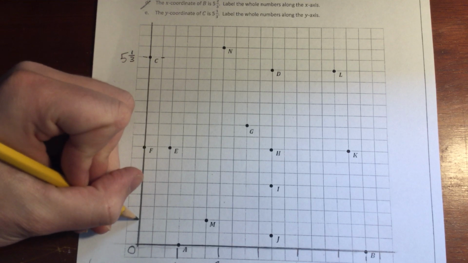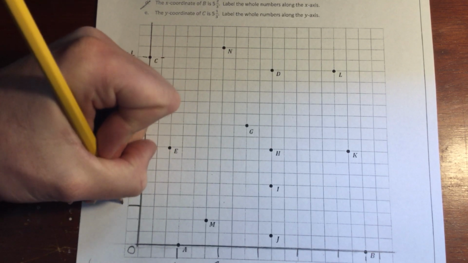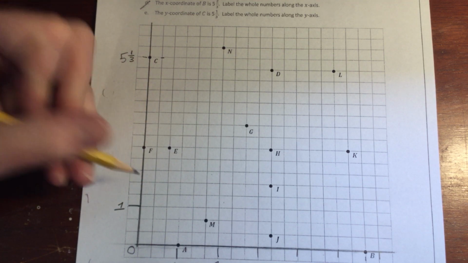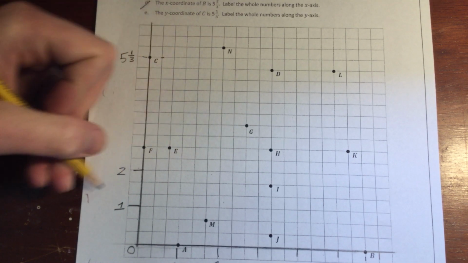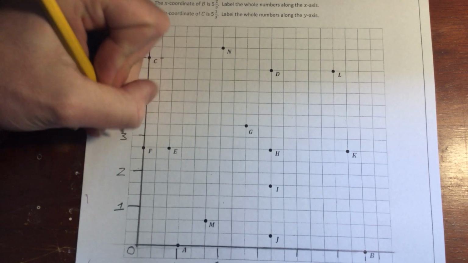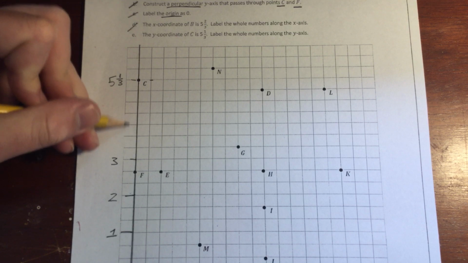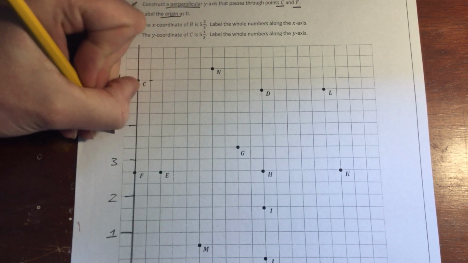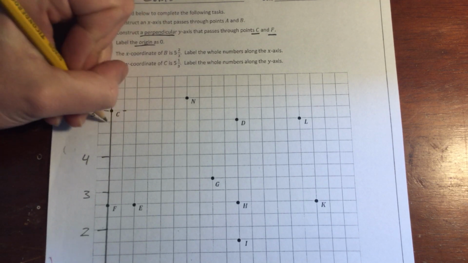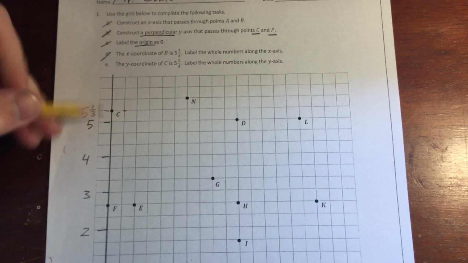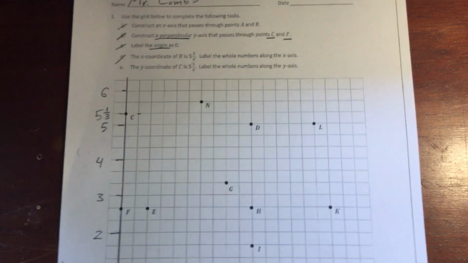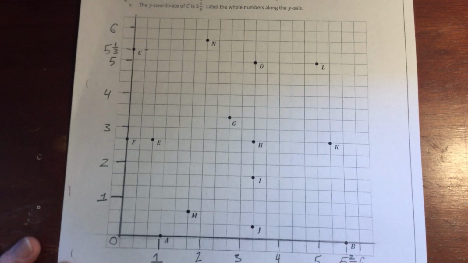So I have 1/3, 2/3, 3/3, or 1 whole, 1 1/3, 1 2/3, okay, and then 2 wholes, 2 1/3, 2 2/3, 3 wholes, 3 1/3, 3 2/3, okay, 4 wholes, 4 1/3, 4 2/3, 5 wholes, okay, and we can see how that works out with our C, 5 1/3, 5 2/3, and then 6 wholes, and we're going to stop at 6.